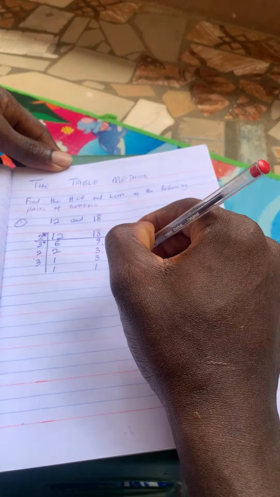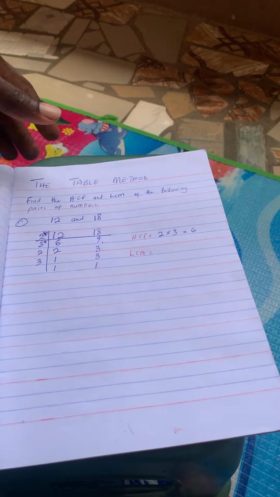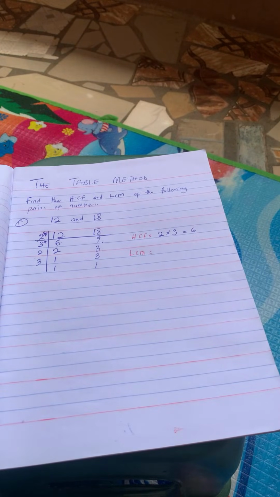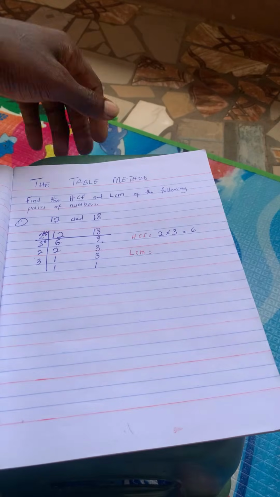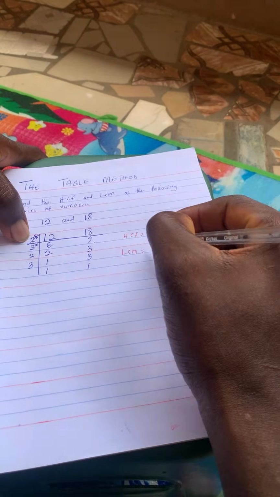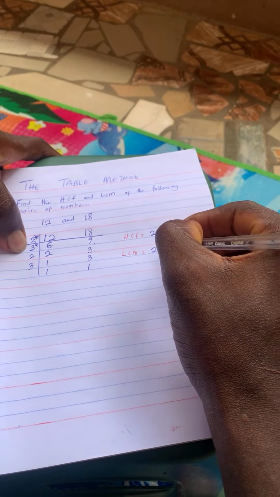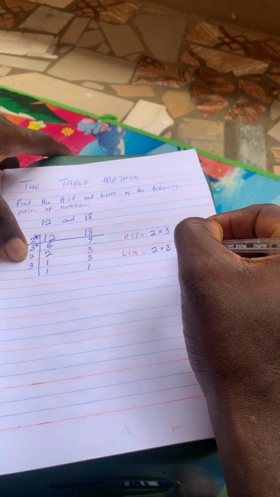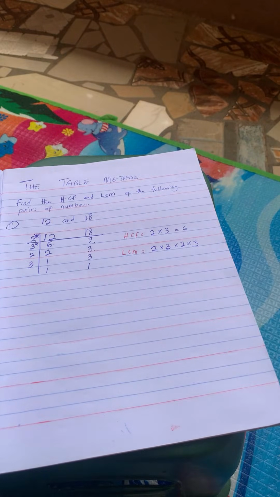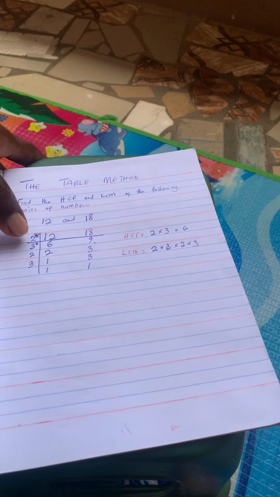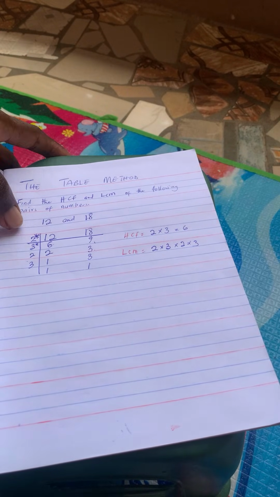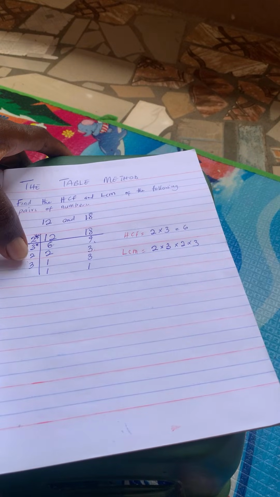Now look for our LCM. To find our LCM, we're going to multiply all the factors that were used to divide the numbers. So our LCM is going to be equal to 2 times 3 times 2 times 3. Does everyone understand it? So we multiply these prime numbers to form our LCM. So 2 times 3 times 2 times 3.